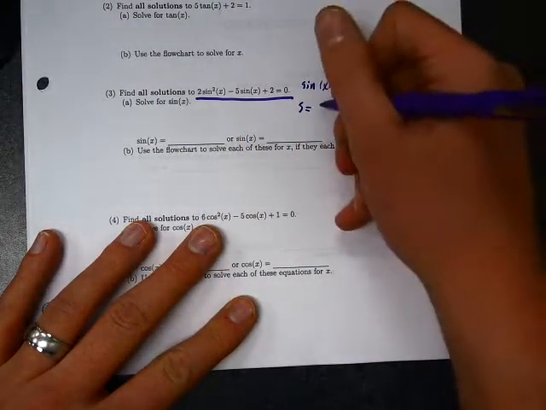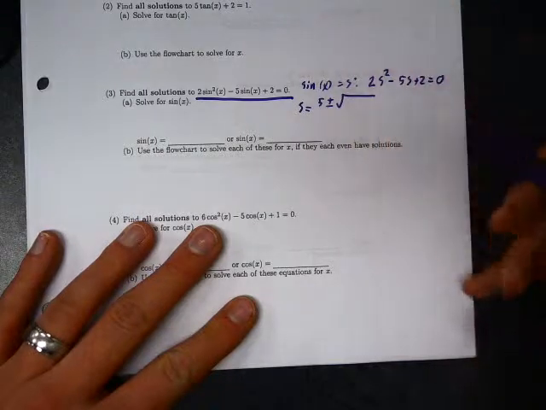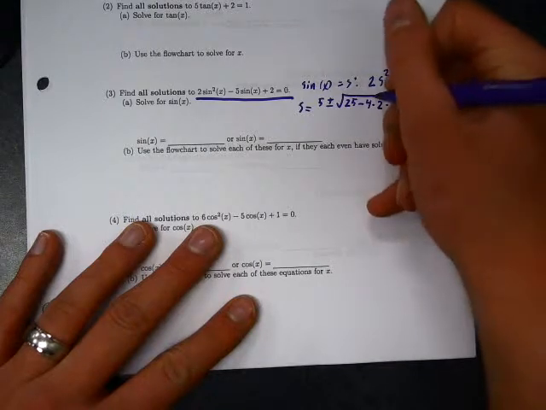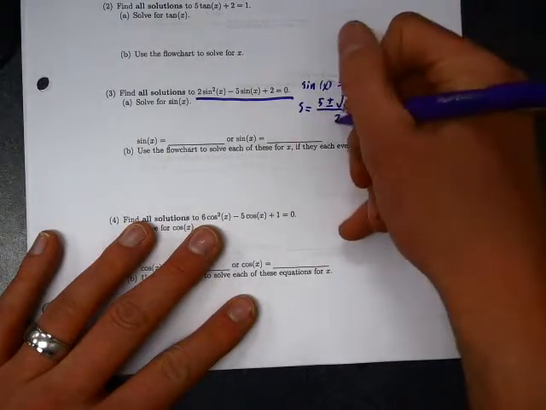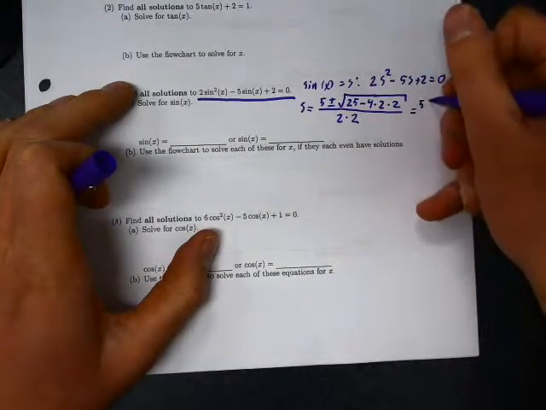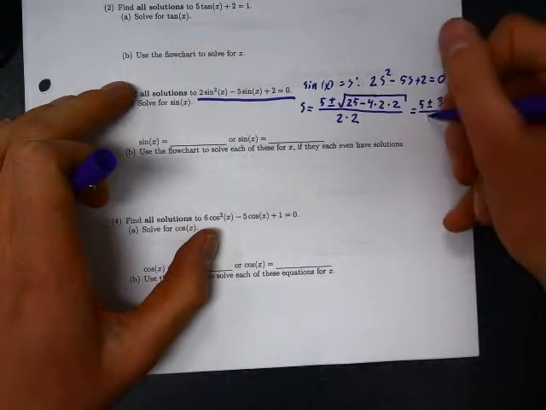s is equal to negative b plus or minus the square root of b squared minus 4 times a times c, all over 2a. And so now I guess it's a matter of just evaluating and seeing what we get. So let's see, 4 times 2 times 2 is 16, I think. 25 minus 16 is 9. And now you see why I chose the degree 2 polynomial I did. 5 plus or minus root 9 is 3, over 4.